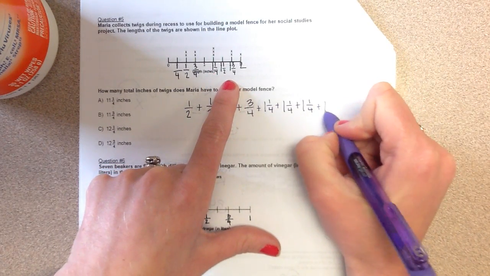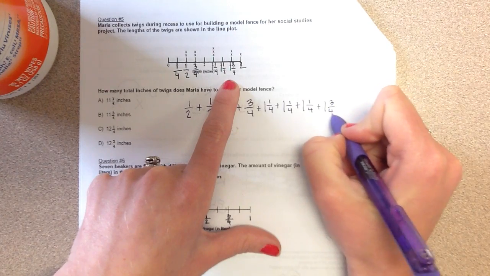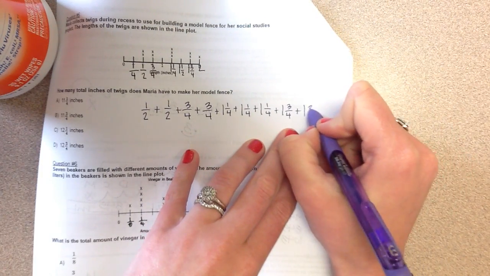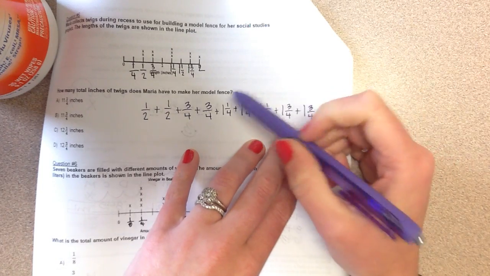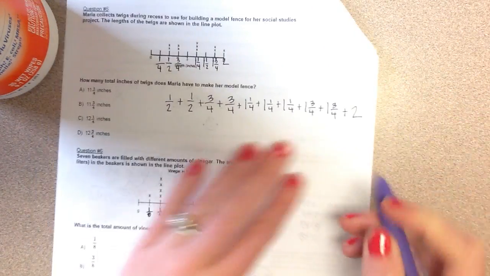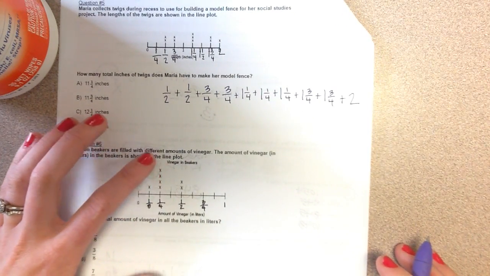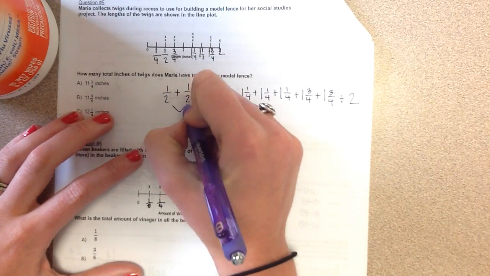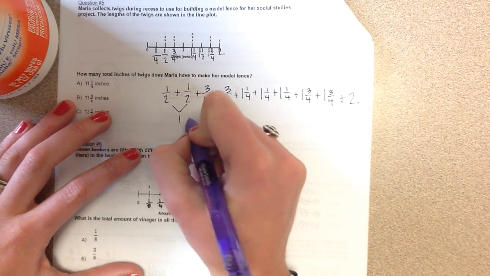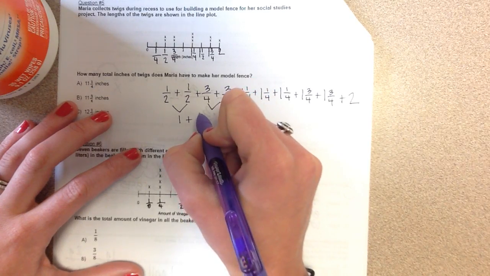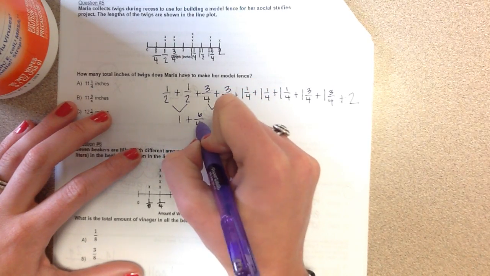Then I do plus 1 3/4 plus 1 3/4. I do that twice because there are 2 x's. And then I'm going to do plus 2. Okay. Now what I'm going to do is add together what I can. I know 1/2 plus 1/2 equals 1, plus, well, 3/4 plus 3/4 equals 6/4.